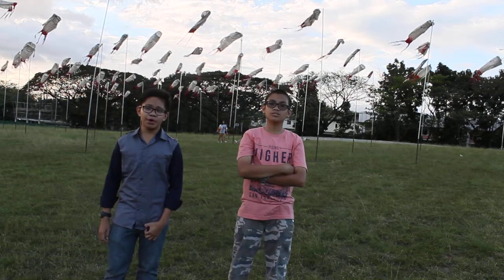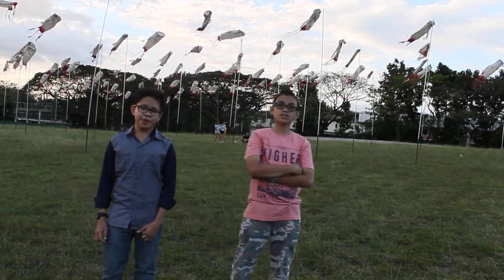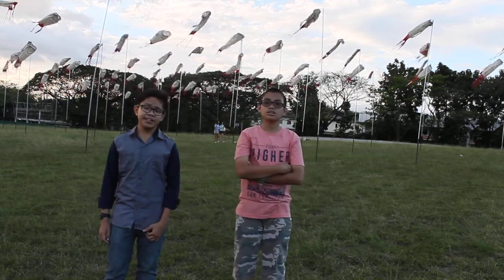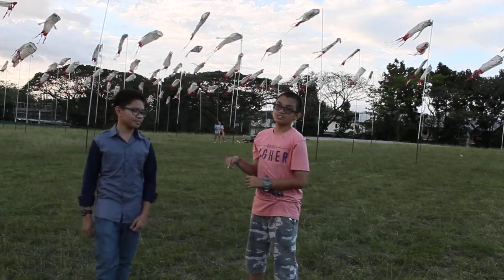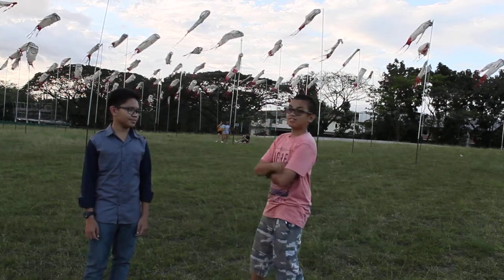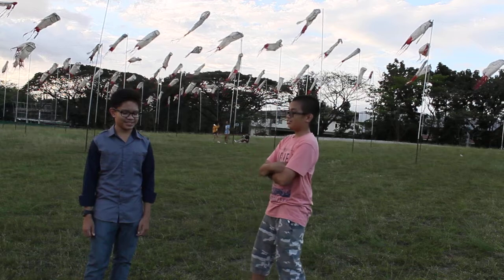Another reason why we have wind is because of our planet's rotation, that it affects multiple circulations. I bet you don't know this. What is the Coriolis effect?